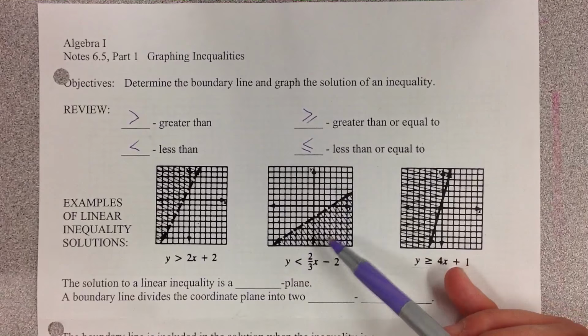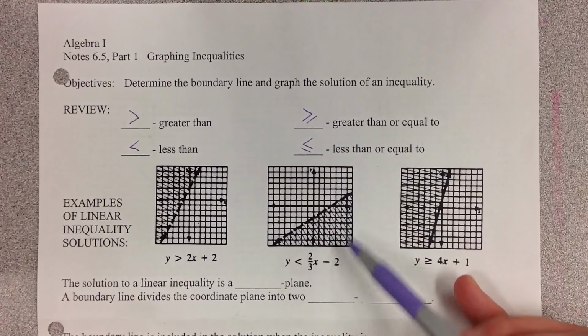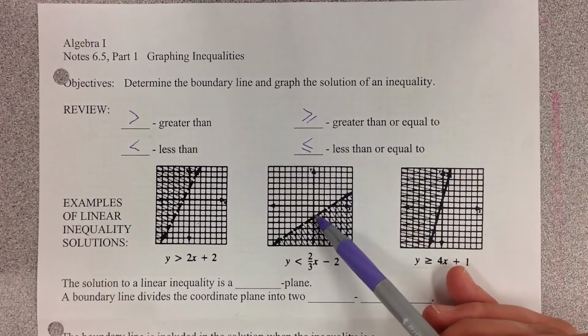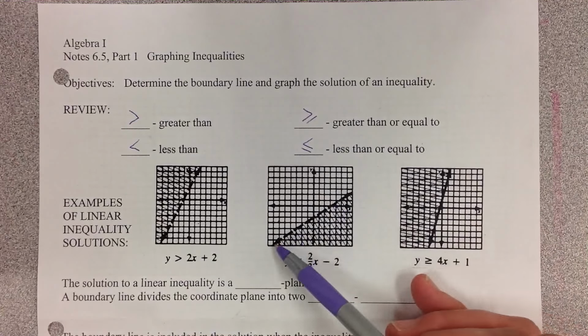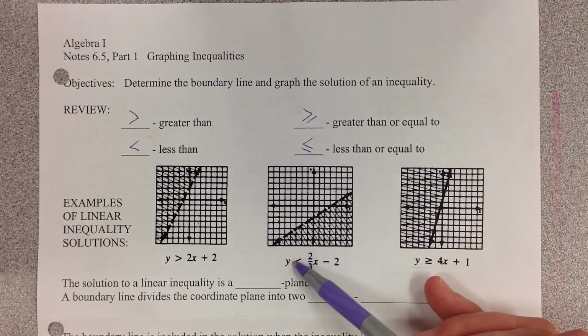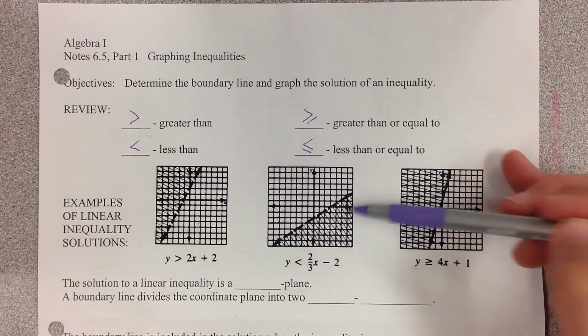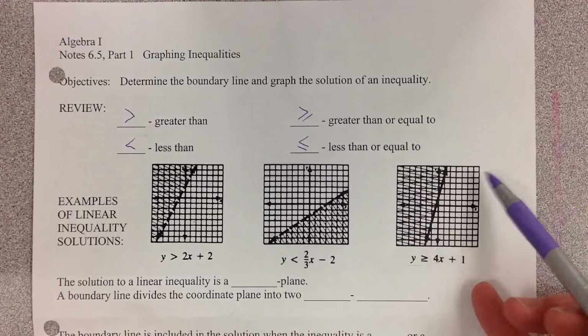In the second example, it's also in slope-intercept form. So when you graph the boundary line, you begin at -2, has a rise of 2 and a run of 3. A boundary line is dashed, and looking at less than, you can see it shaded below the line.